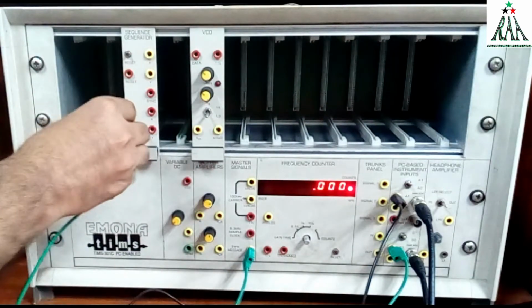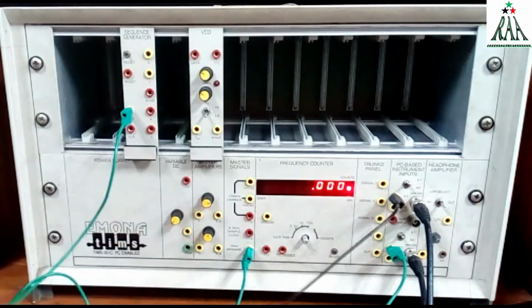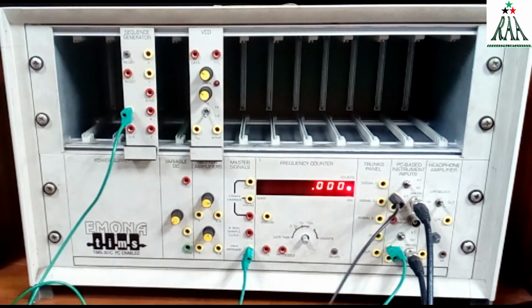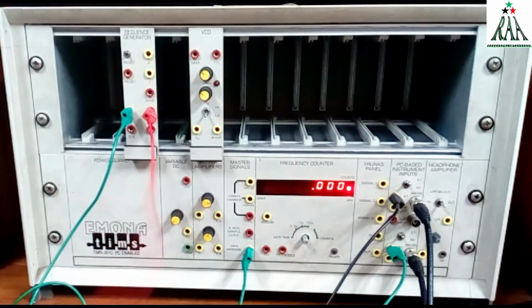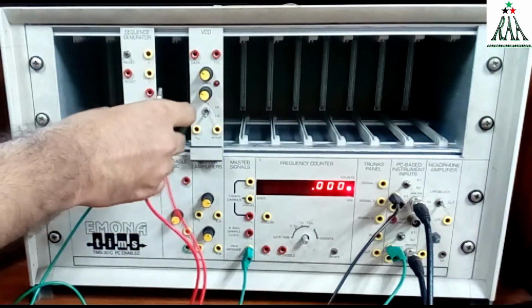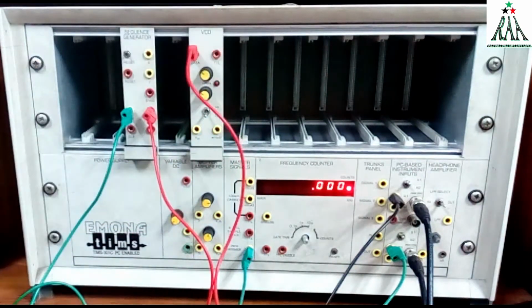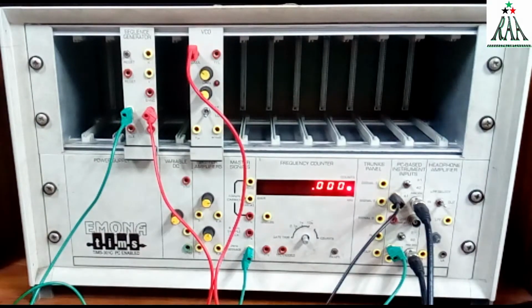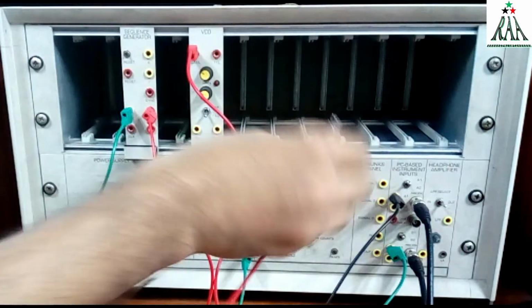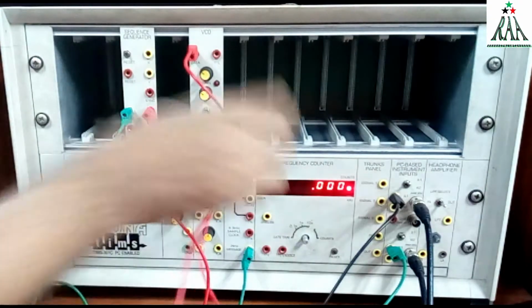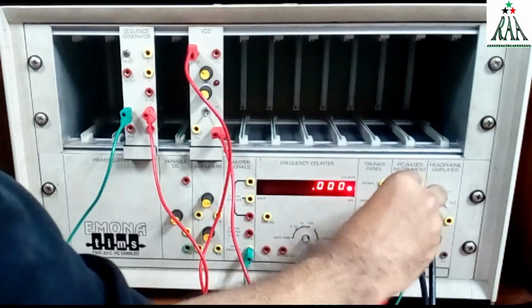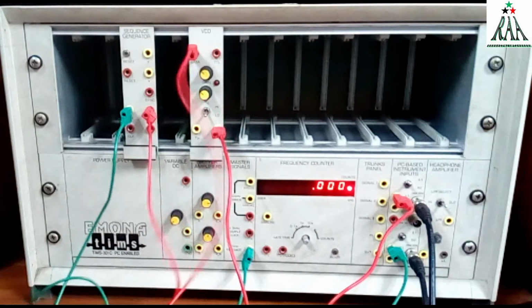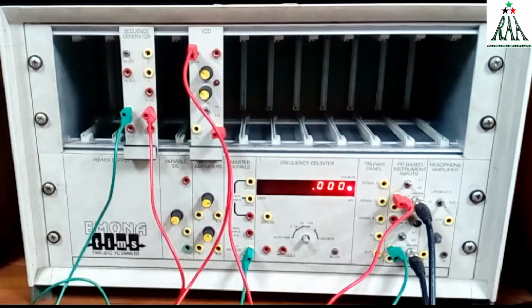Message signal from master signal to the clock of the sequence generator. TTL output of the sequence generator to the data of the VCO. And its output can be seen on channel 1 port 1. So that is the circuit for FSK.